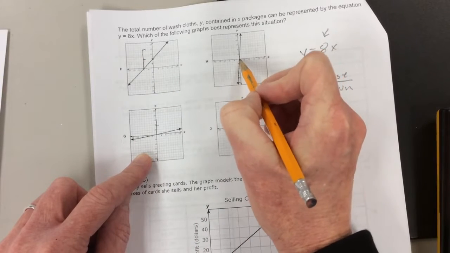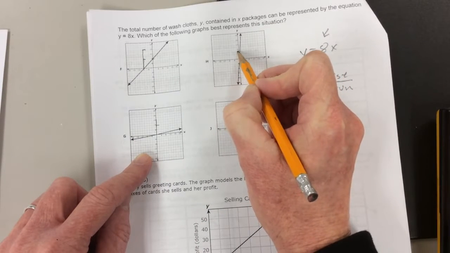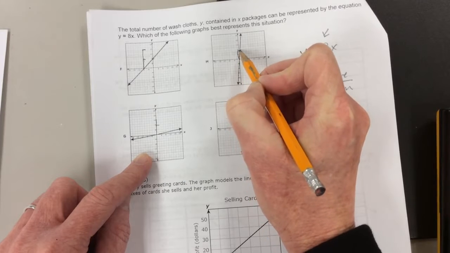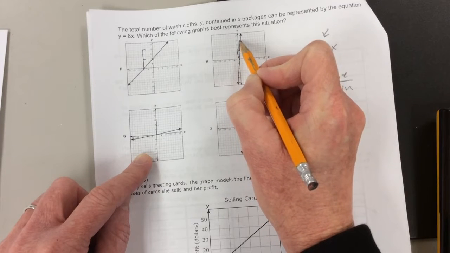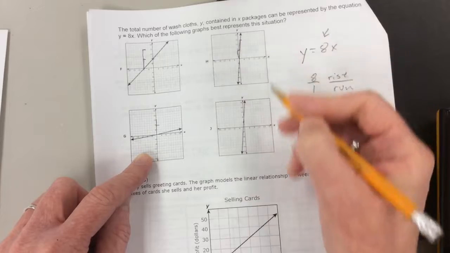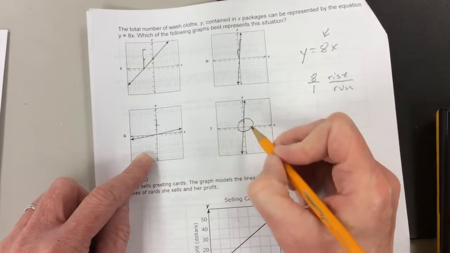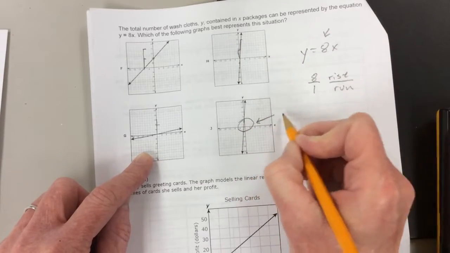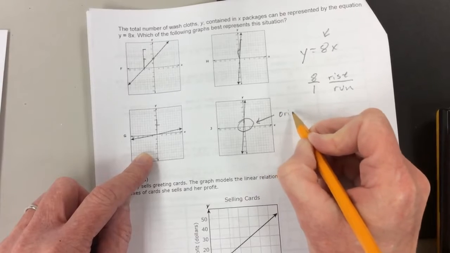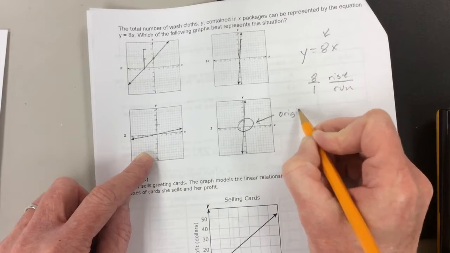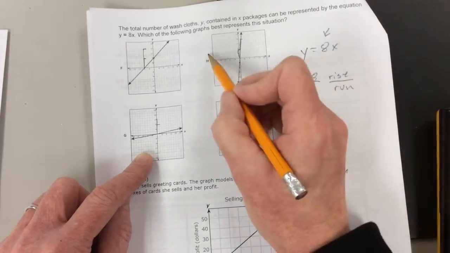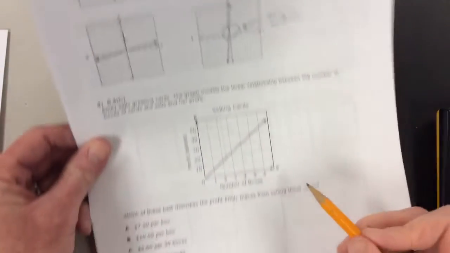Over here, if we rise 8 over 1, that works. This one can't work because it doesn't pass through the origin. Okay, won't work. So your answer is H.